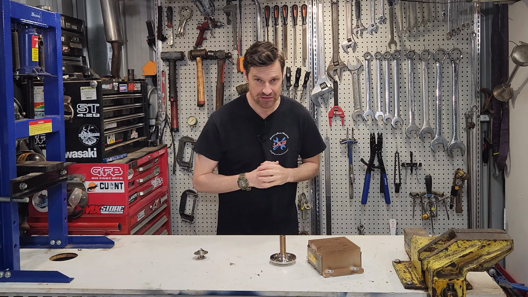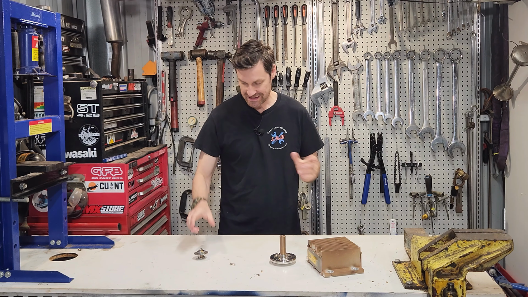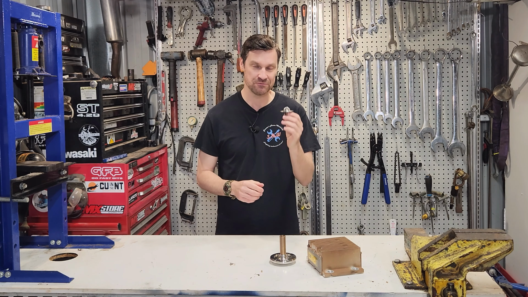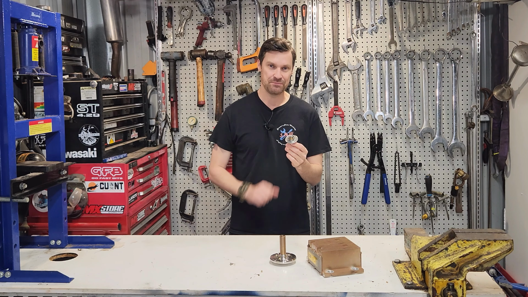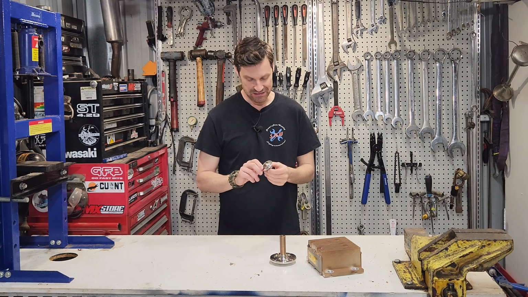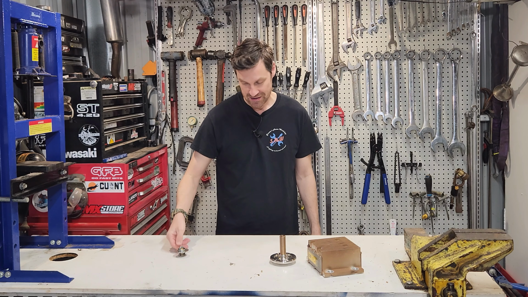So are electronically controlled thermostats better? Well, it depends what you want. For me in life, I don't need a lot of performance and emissions aren't really a big deal because my cars are all very old. These are perfectly fine. They've worked for a million years. They're cheap, easy to change, and if you have a problem, you can just pull them out and run no thermostat at all.